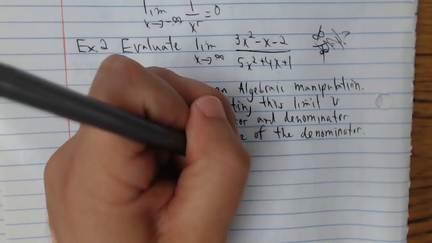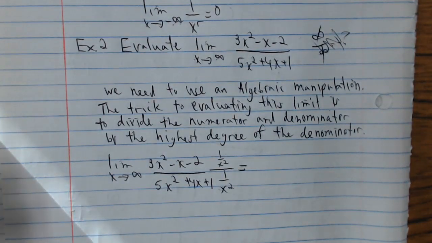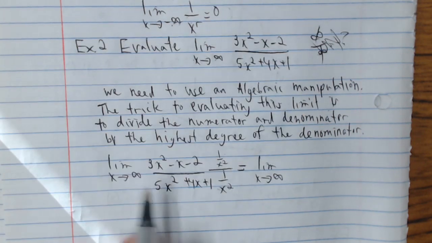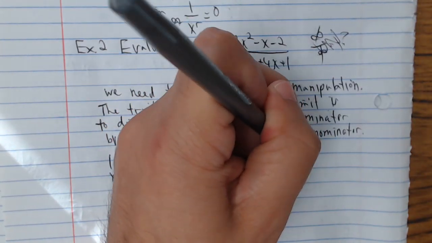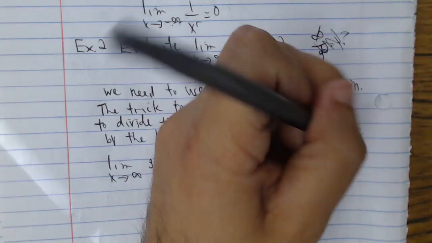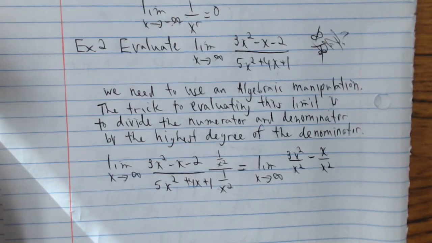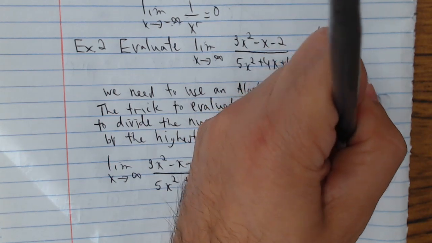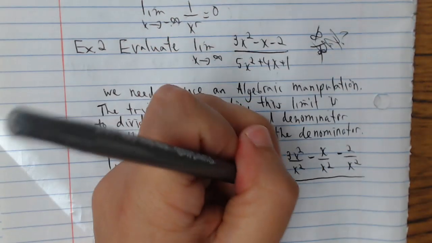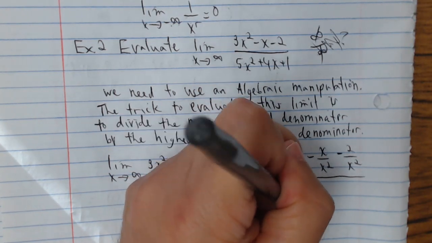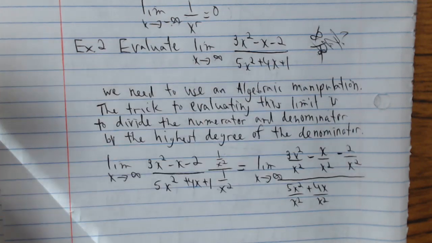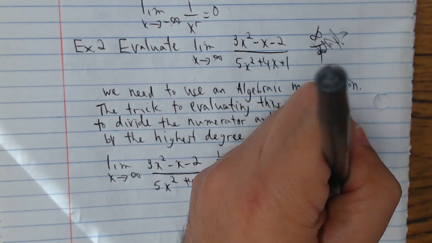So let's now distribute and see what happens here. We get the limit as x goes to infinity of 3x squared over x squared minus x over x squared minus 2 over x squared, all over 5x squared over x squared plus 4x over x squared plus 1 over x squared.